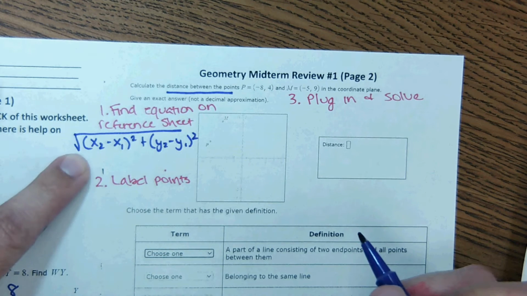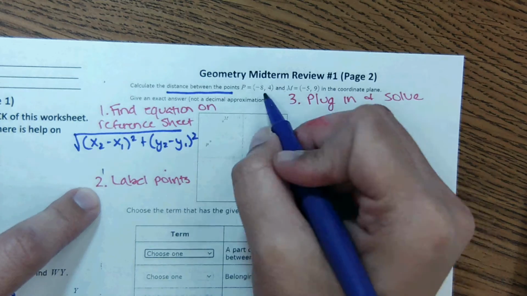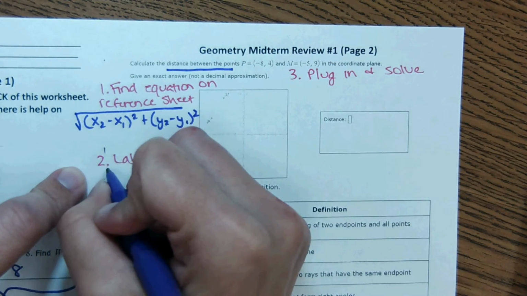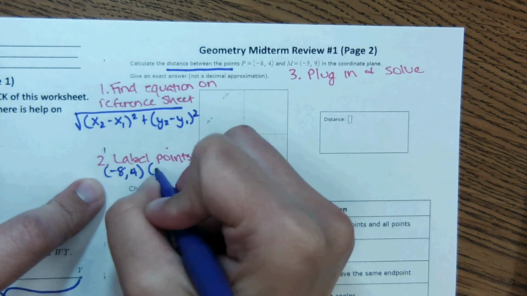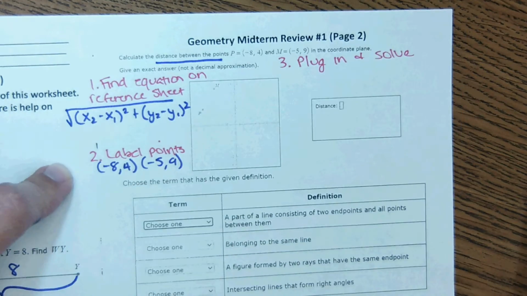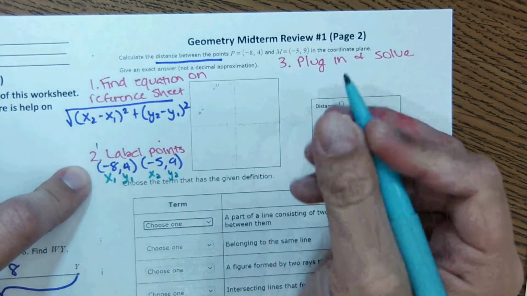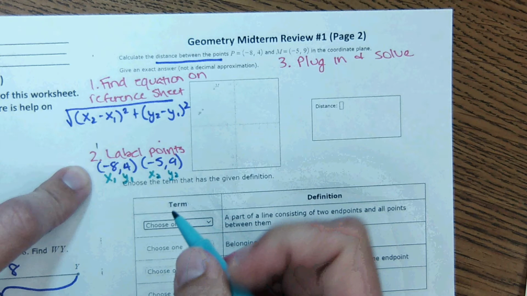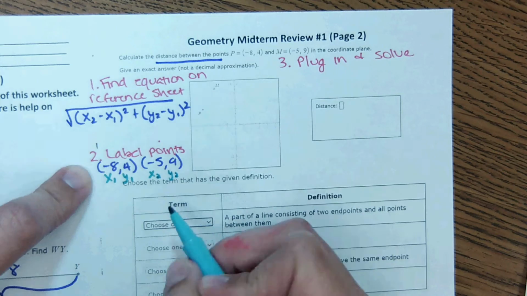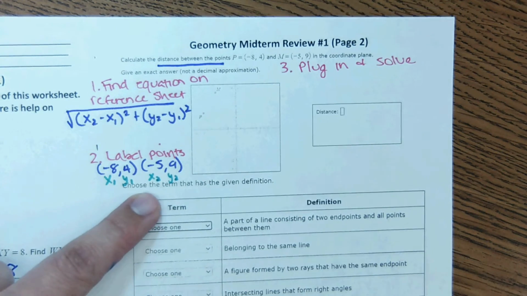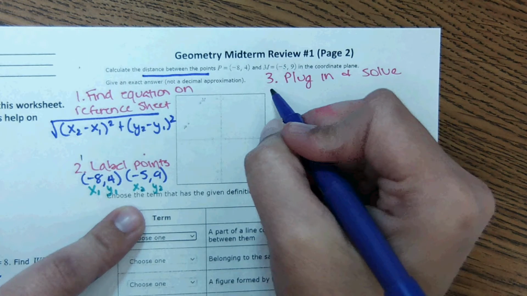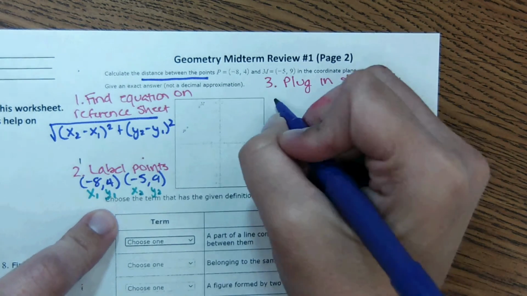In order to plug these in, we do need to label the points. They gave us these coordinates here. I'm going to write them down and then label them. -8, 4, and -5, 9. So this would be x1, y1, x2, y2. And now that they're labeled, it makes it a little bit easier to plug into the equation. So third step, plug it into the equation and solve.